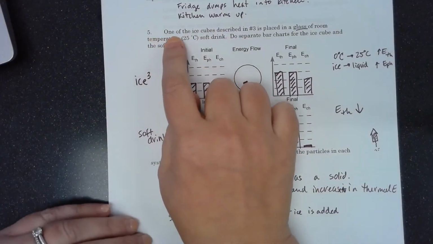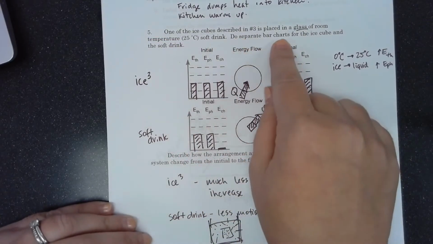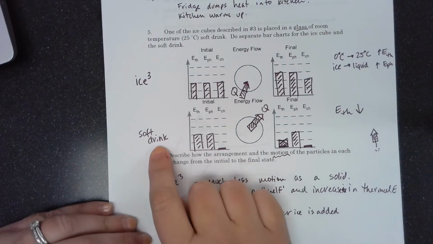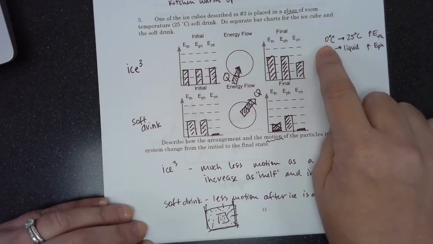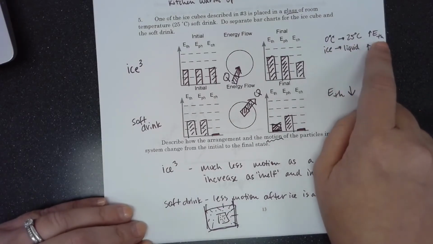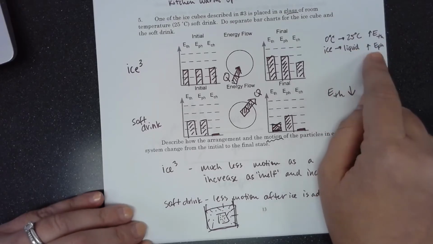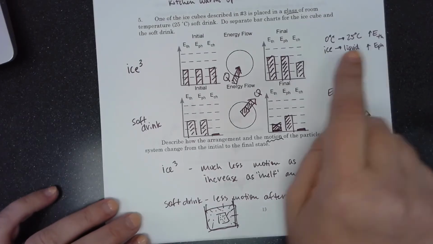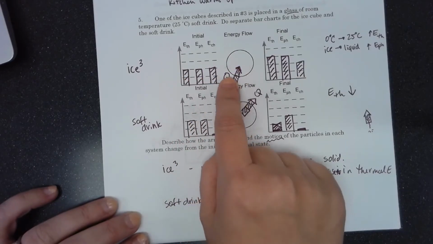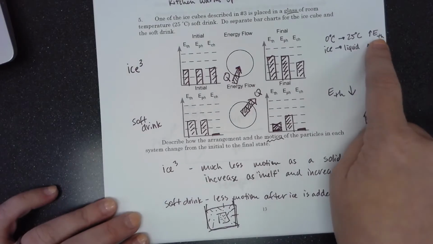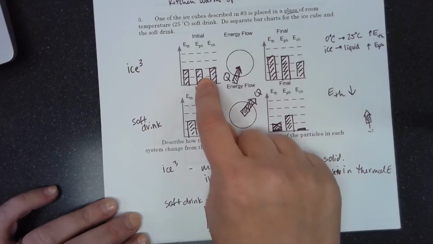For number 5, one of the ice cubes that's described in number 3 is put in a glass of room temperature soft drink. Do separate bar charts for the ice cube and the soft drink. So there's my ice cube and my soft drink. I'm going to have my ice go from 0 degrees to 25 degrees, so it's going to have an increase in thermal energy. It's also going to move from solid ice to liquid water, so my phase energy is also going to increase. When I draw my LOL chart for that, I just started all of my bars at 2s. Energy is going into that system because my phase energy and my thermal energy are both increasing, so energy has to enter the system so that at the end I have more energy than I started with.